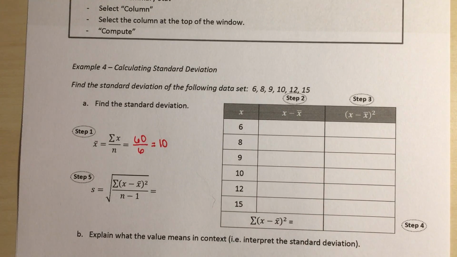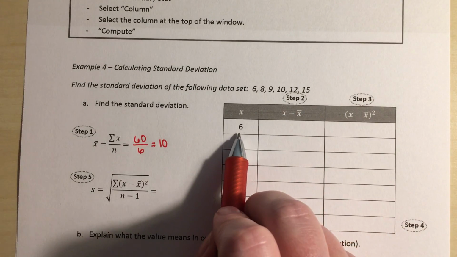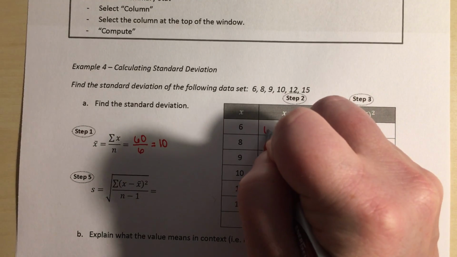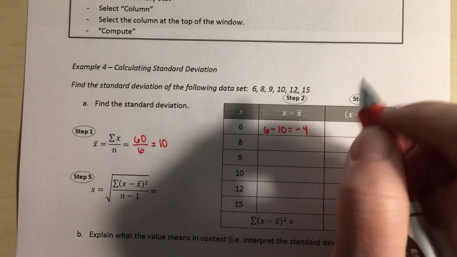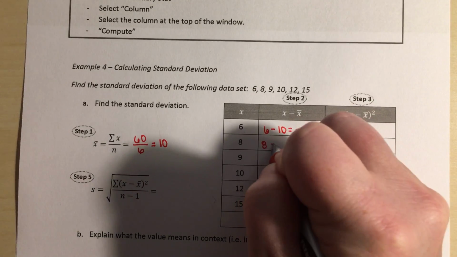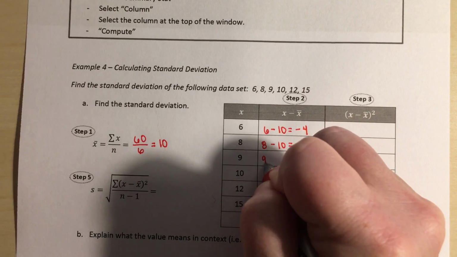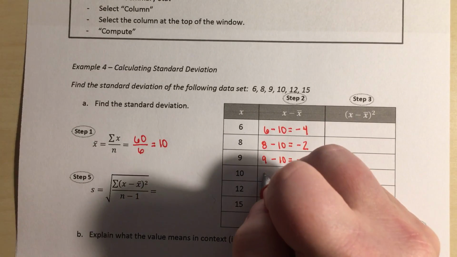We're going to do our subtraction for each of these. So we're going to take x minus x bar. So that means that this value comes first and we're going to subtract our mean. So 6 minus 10 gives us negative 4. 8 minus 10 gives us negative 2. 9 minus 10 gives us negative 1.